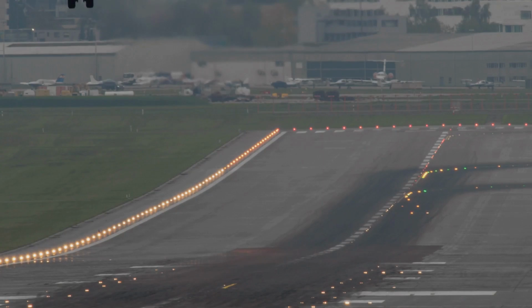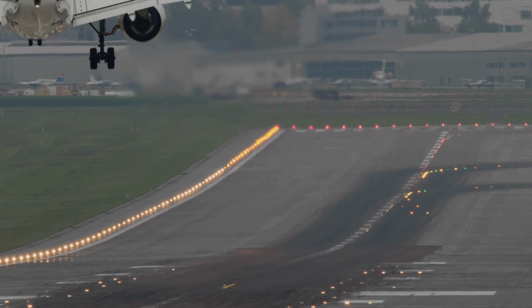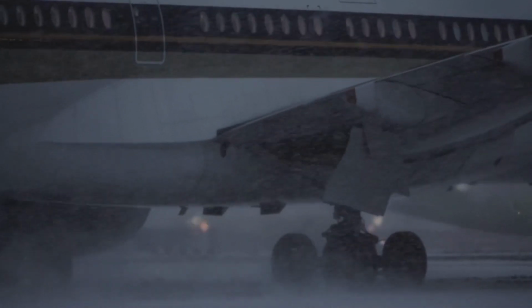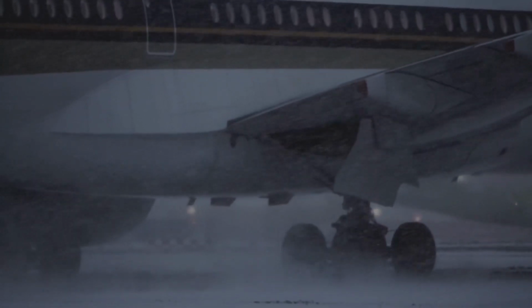So the next time your plane lands slightly sideways, do not worry. It is a normal part of flying. Crosswinds are routine, trained, and well within the design of modern jets.